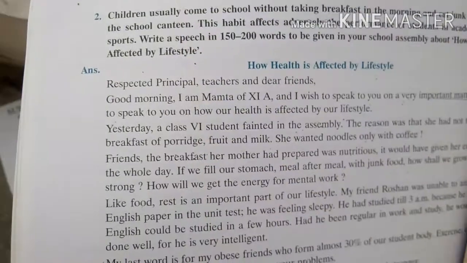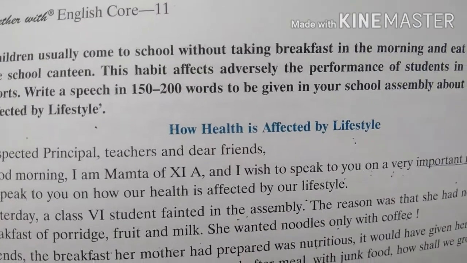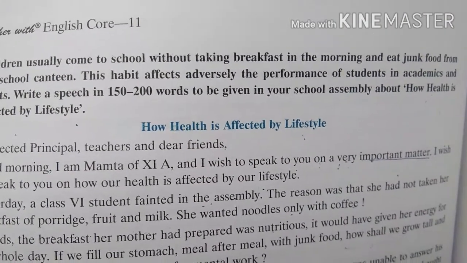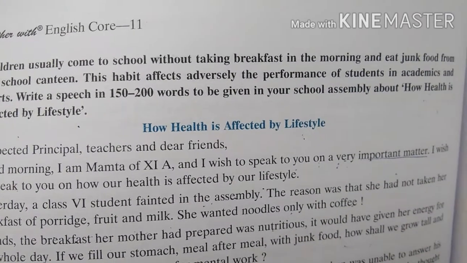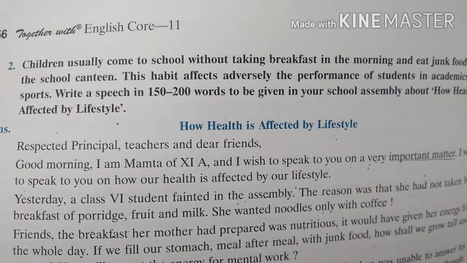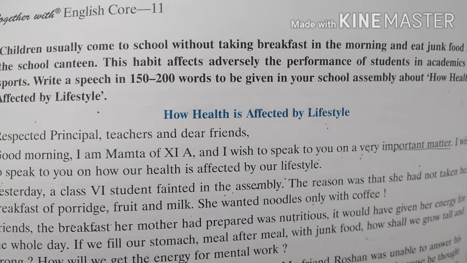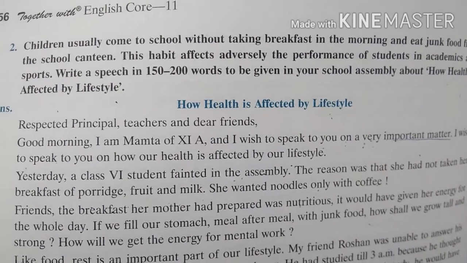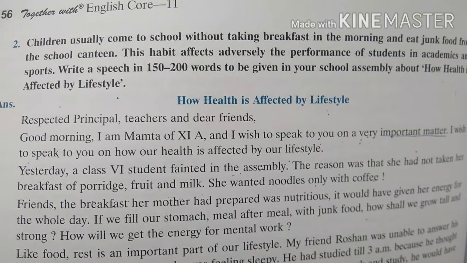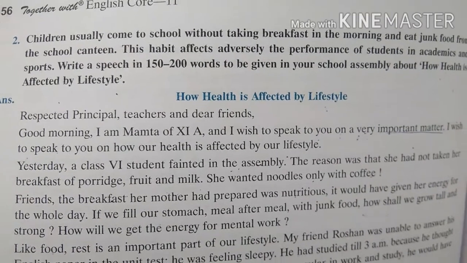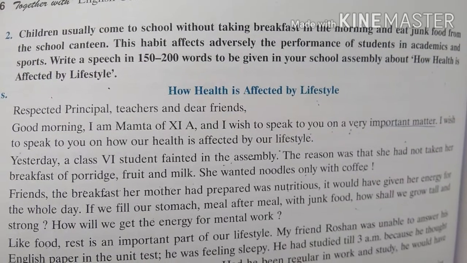So let's take an example. Children usually come to school without taking breakfast in the morning and eat junk food from the school canteen. This habit affects adversely the performance of students in academics and sports. So, write a speech in 150 to 200 words to be given in your school assembly about how health is affected by lifestyle. Please note that the word limit is 120 to 150. Okay, so the topic is already given, that is how health is affected by lifestyle.